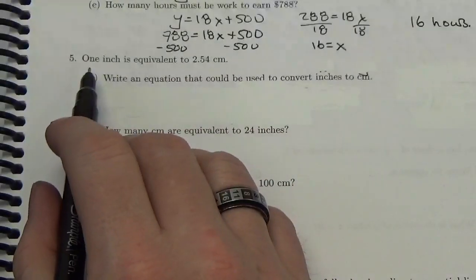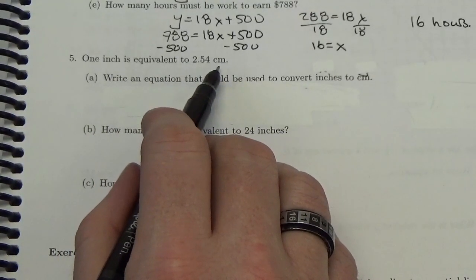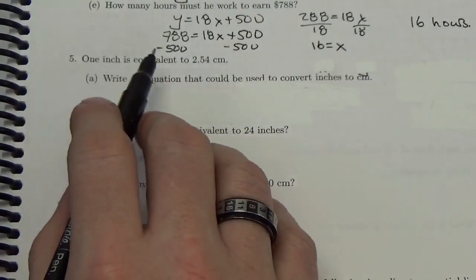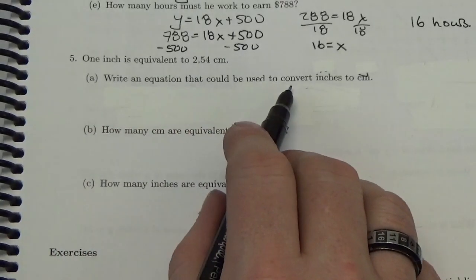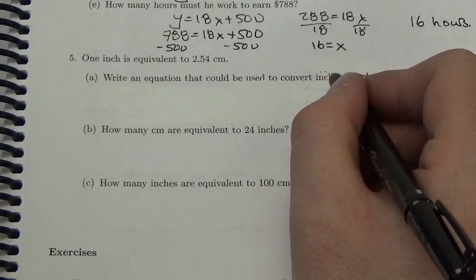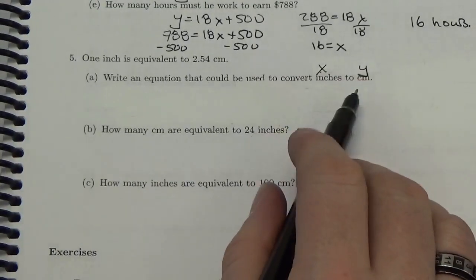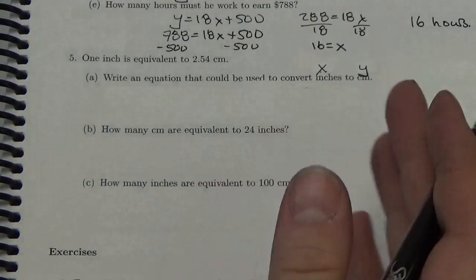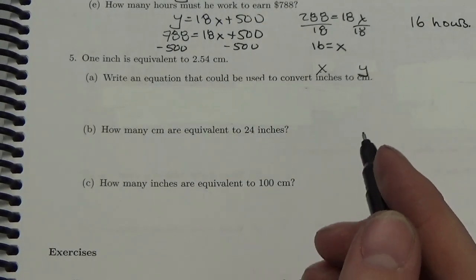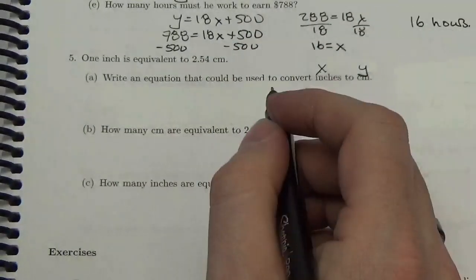Okay, so in this question I should say, it says 1 inch is equal to 2.54 centimeters. Every inch is 2.54 centimeters. So we want to write an equation that could be used to convert inches. Now, you're going to be given the inches here, so that's going to be our x, and we want to convert it to centimeters, so centimeters is going to become our y. Now, we've looked at something like this before in the past year. We've done sort of conversions here.